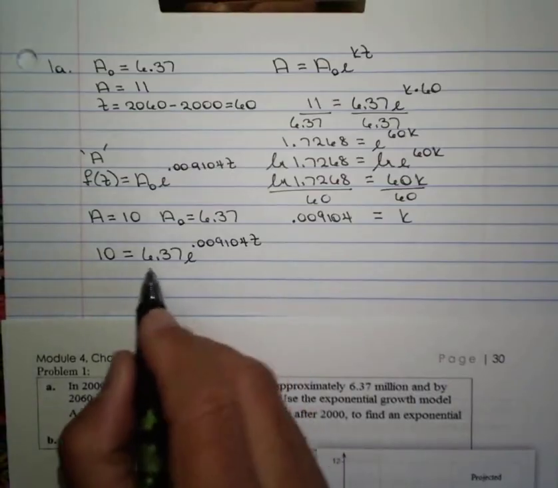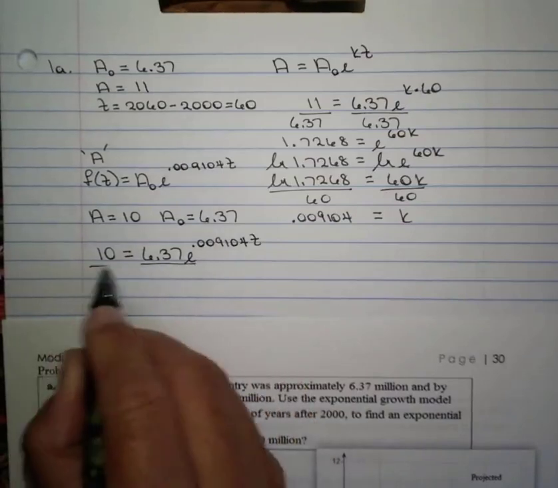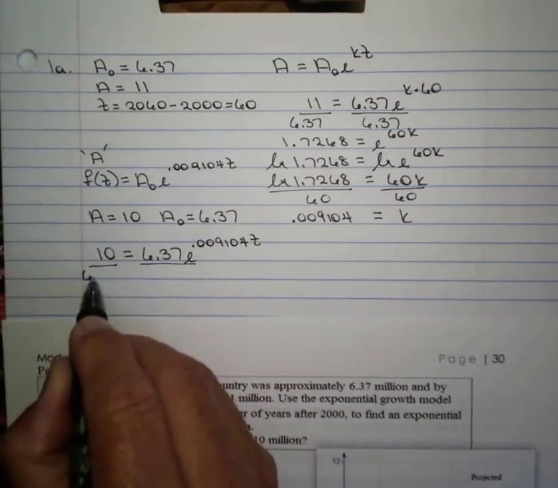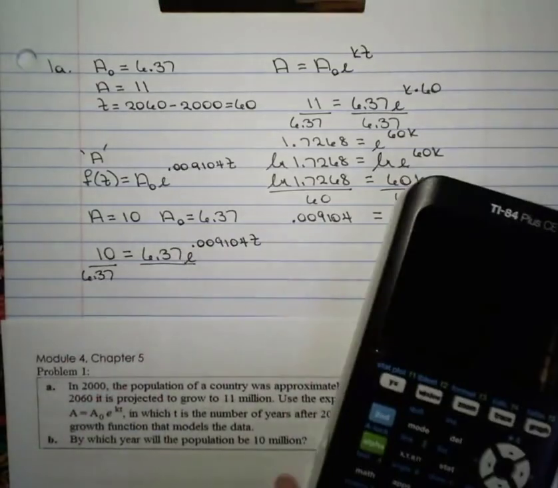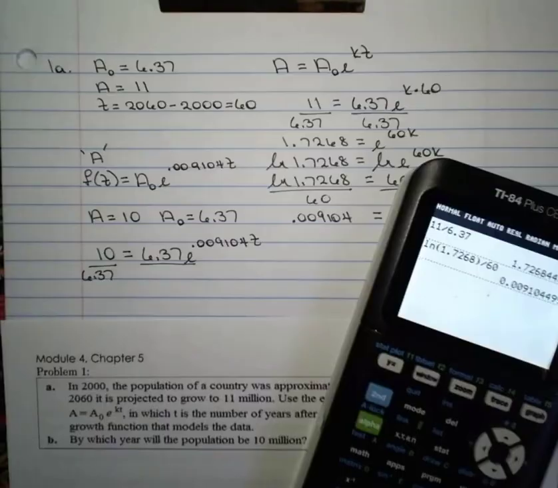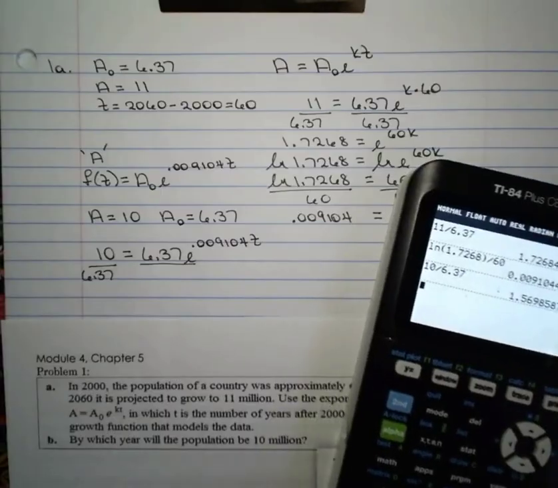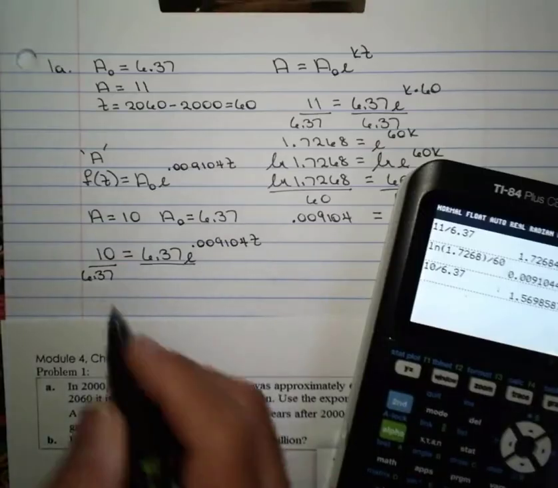So I have one unknown, and my unknown is in the exponent, so the only way to solve it is to take a log. Now this time, I'm going to divide both sides by my 6.37 because remember, I can't take the log until I have a coefficient of 1 out here. And I'm dividing 10 this time, divided by 6.37. And what I come up with is 1.5699, because I'm going to go to 4 decimal places here.